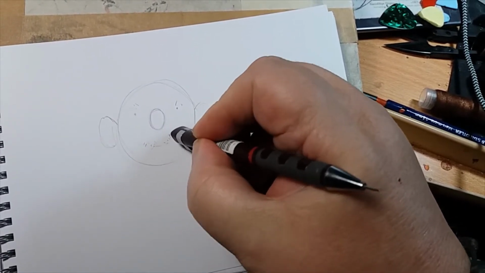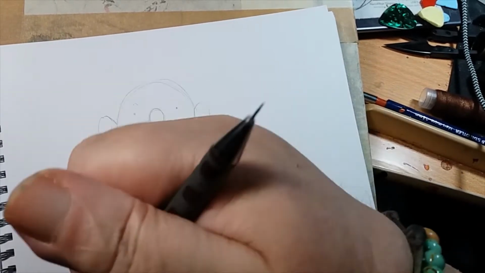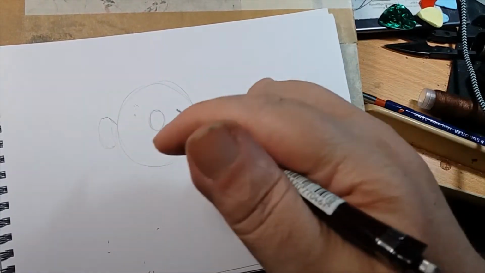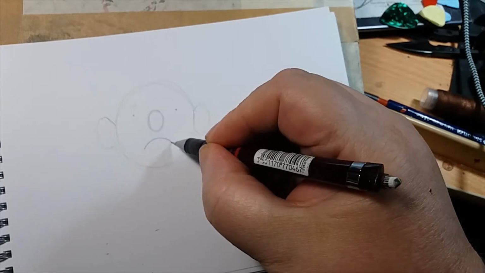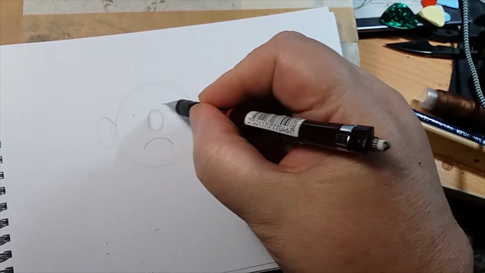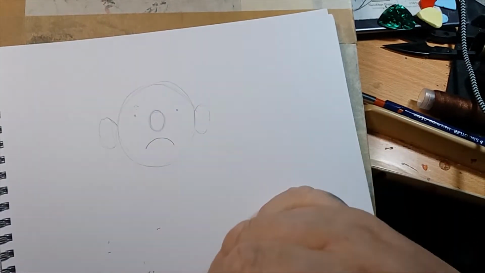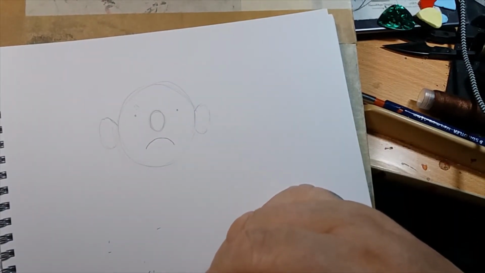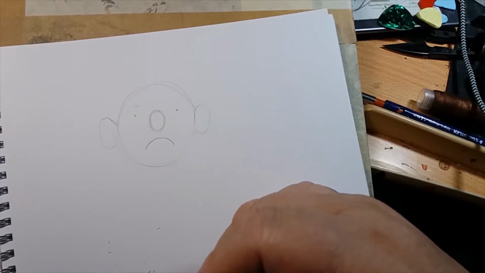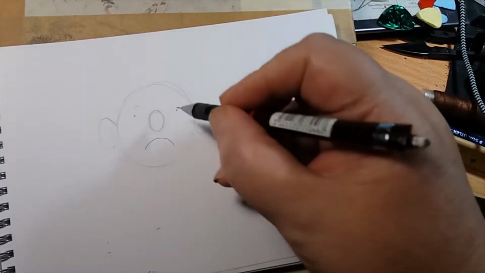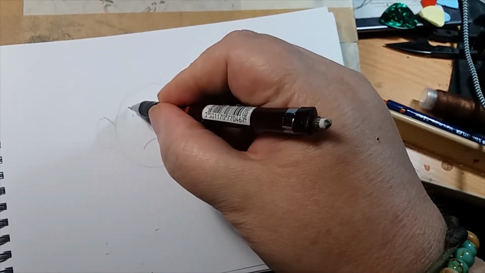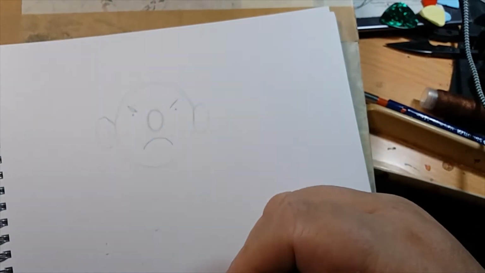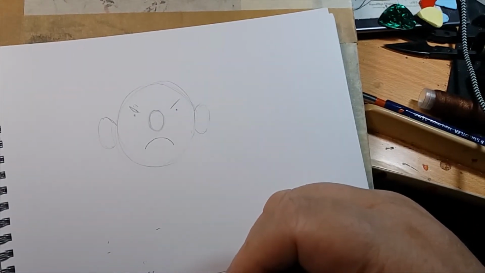Now, if we take the eyebrows out there, and then we put a line like that in, see, immediately, sad, miserable face. Or if you put your eyebrows in at an angle like so, you've got a very grumpy face.